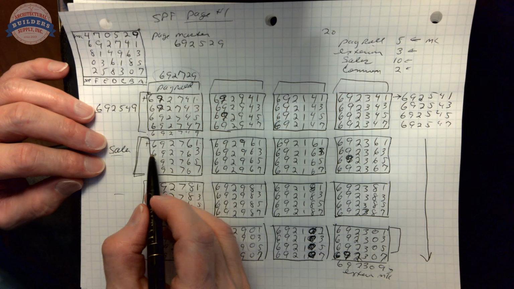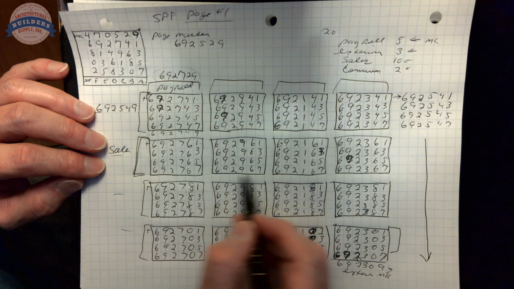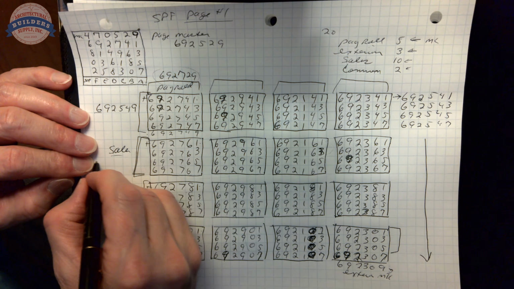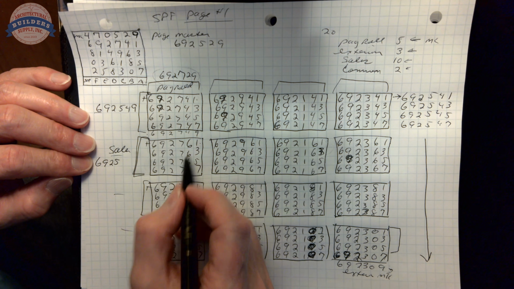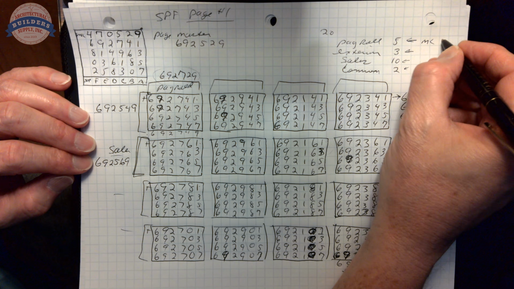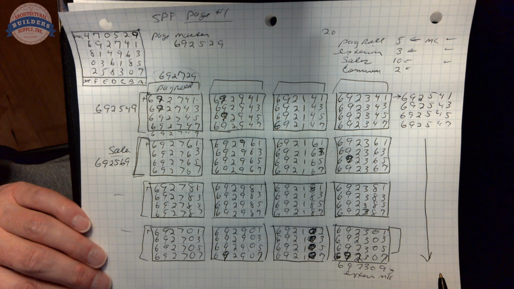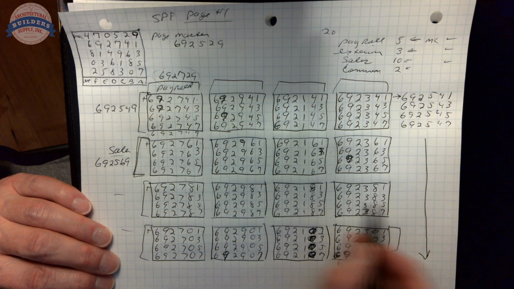I'm going to use this bid. I'm going to use all 4, all 8. I'm going to use all 10 of these biddings for sales. My master is going to be the horizontal group master, which is going to be 692569. That's my sales. So I've got payroll, exterior, sales, common. Pick them anywhere you like. I would personally probably pull it from down here so that I keep myself an entire horizontal group.